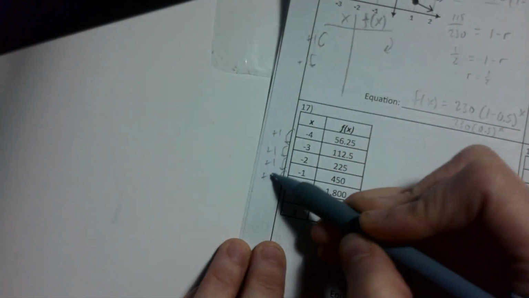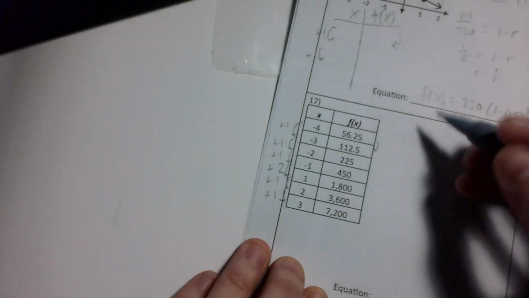All right, let's take a look at 17, right? So here we have plus 1, plus 1, plus 1, plus 2, plus 1, plus 1. And then here we could check.